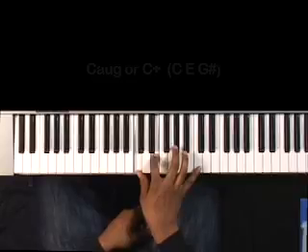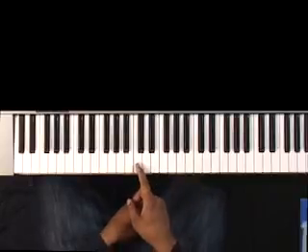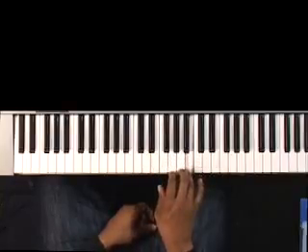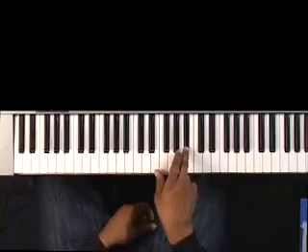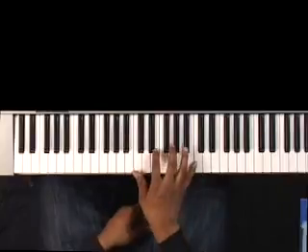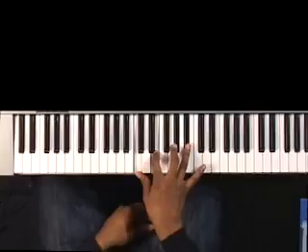Now, if we take the seventh of this scale, 1, 2, 3, 4, 5, 6, 7, and we lower it a half step to go to the flat 7, if we add that to the chord, we have a C augmented seventh chord.